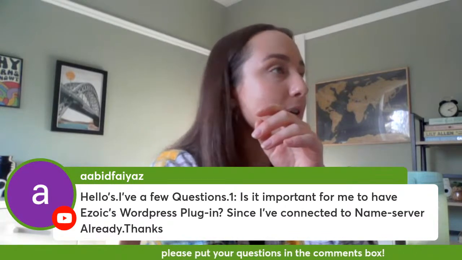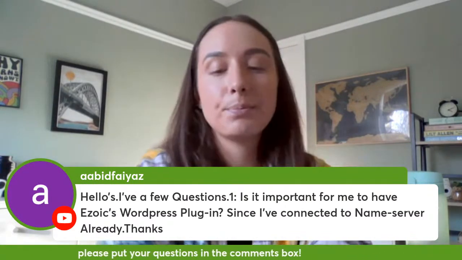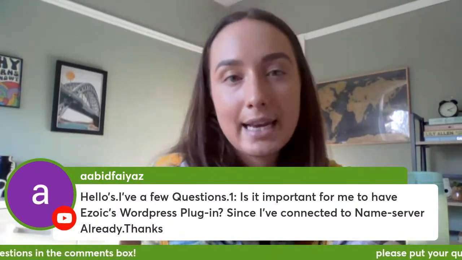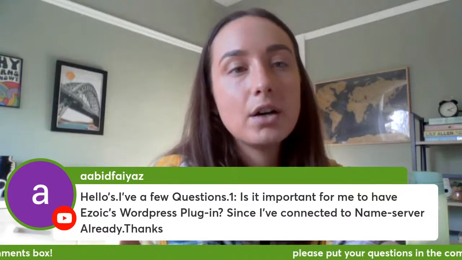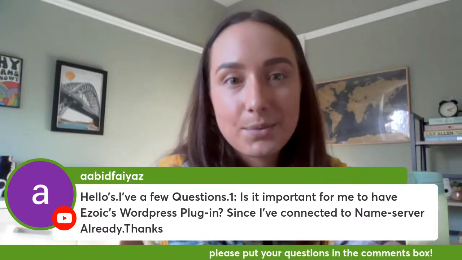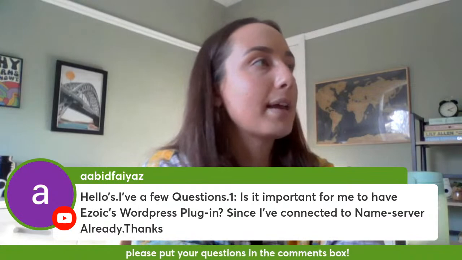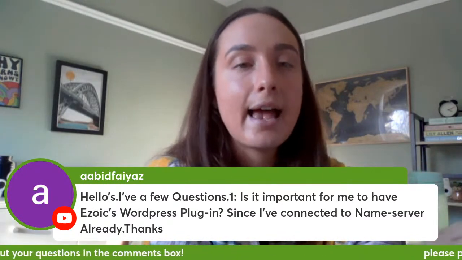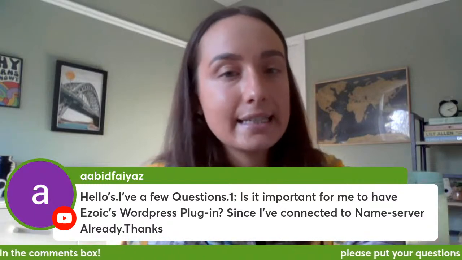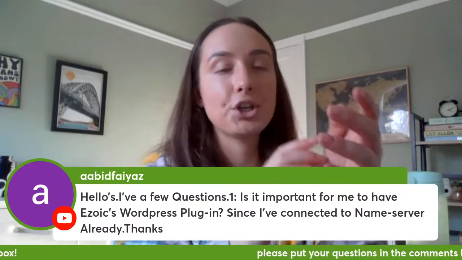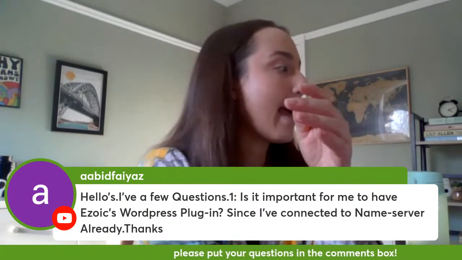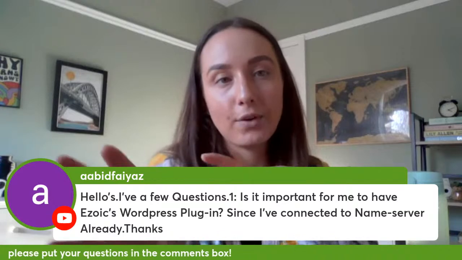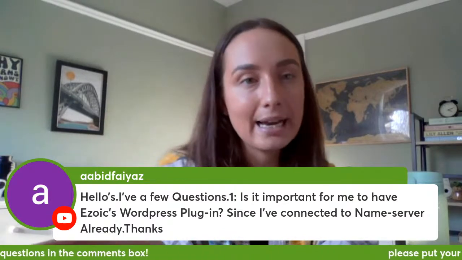But what you can do if you want, you can use the WordPress plugin to set up placeholders for your website. It's probably the easiest way to set up placeholders. It automatically generates placeholders for your website based on Ezoic's best practices. So you can just go into the plugin and generate placeholders, and that will create a variety of placeholder types for your website.